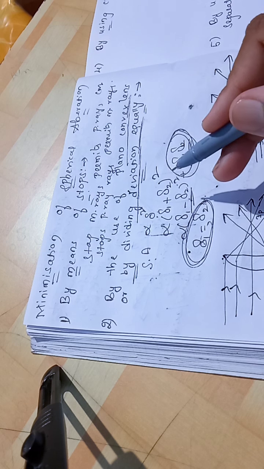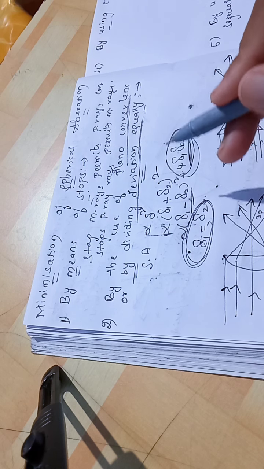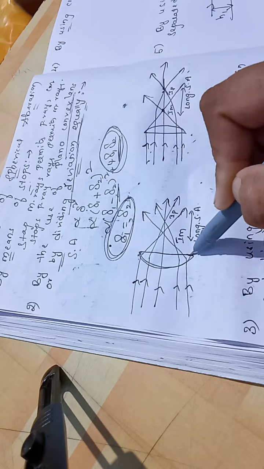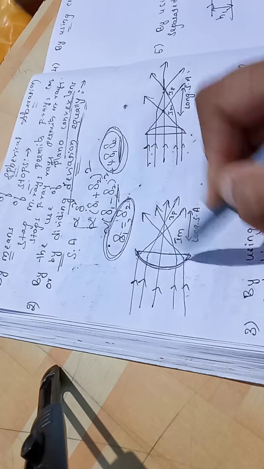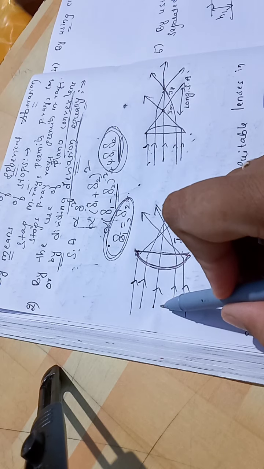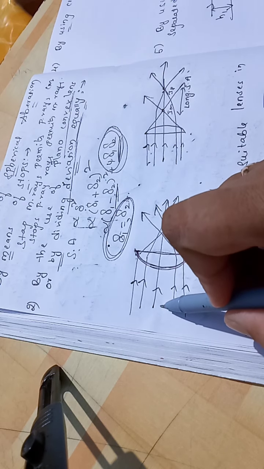Then how to place the plano-convex lens to reduce the spherical aberration? First we placed the convex surface of the plano-convex lens towards the light rays.